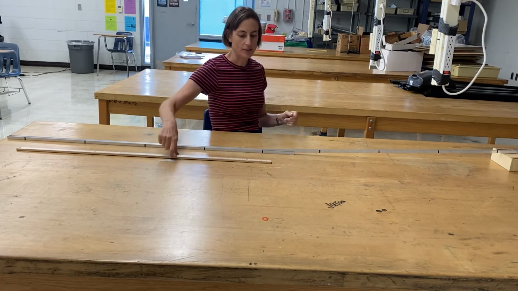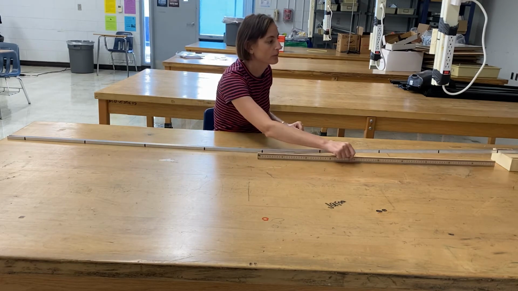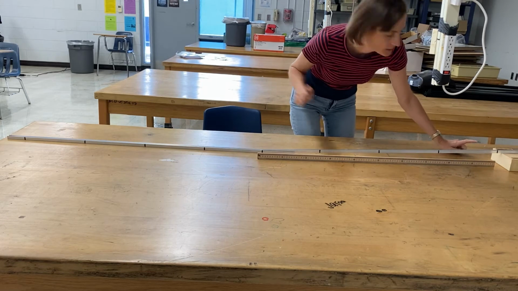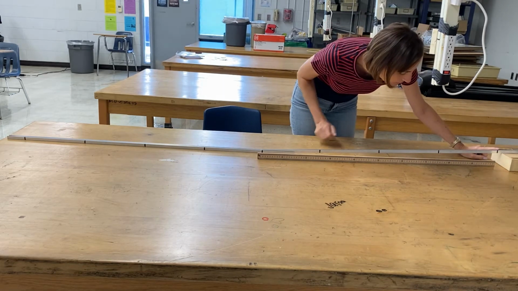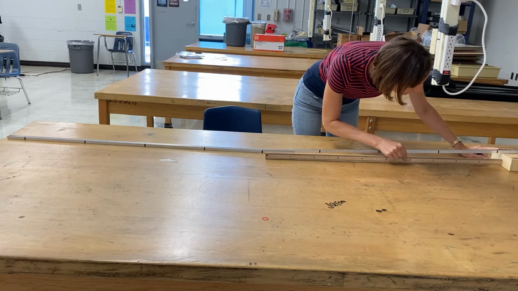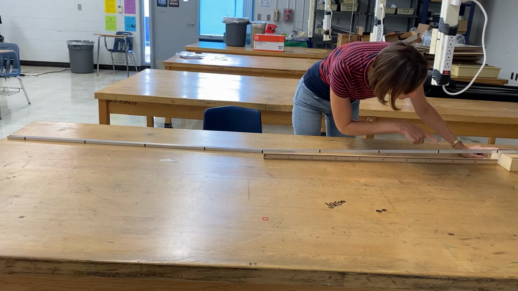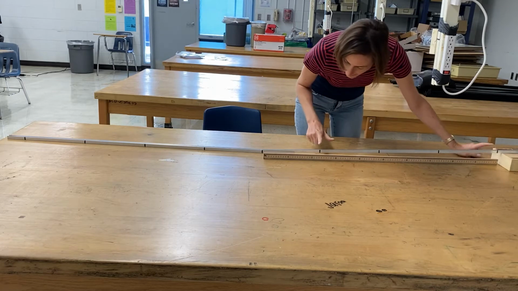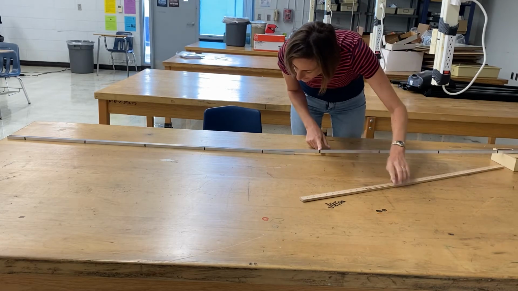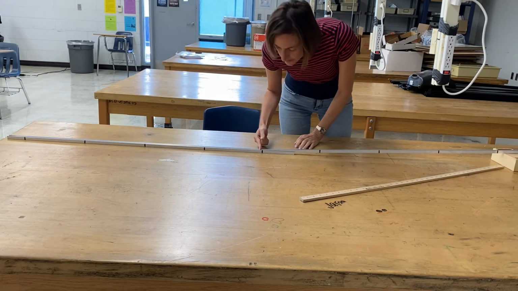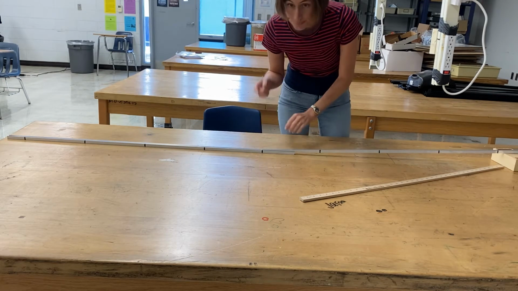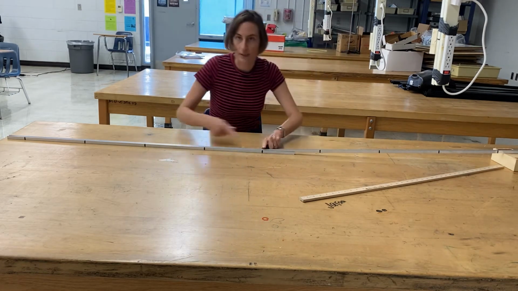I've already marked off with my meter stick a full meter. We're going to start, my position 0 is going to be at this first mark. And then from there I marked off 25 centimeters, 50 centimeters, 75 centimeters, and then this is 100 centimeters at the bottom of my inclined plane. And I lined it up with my horizontal section.